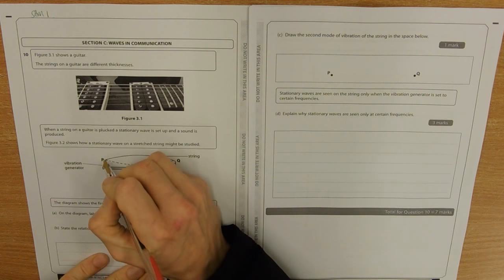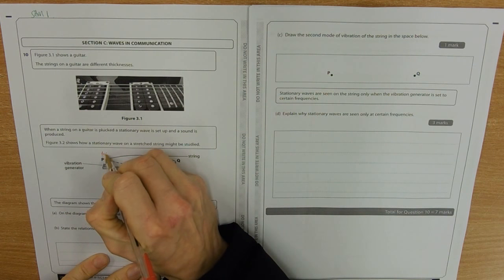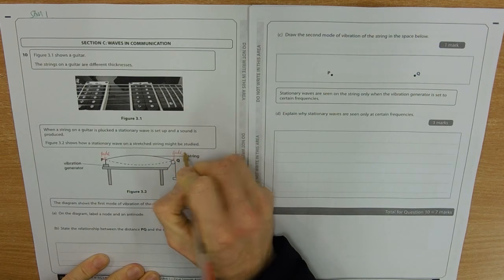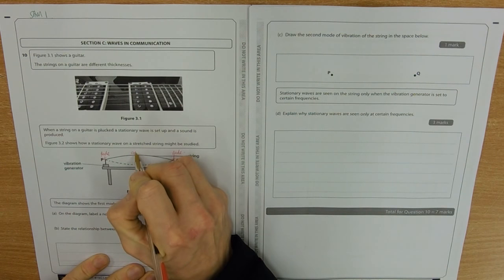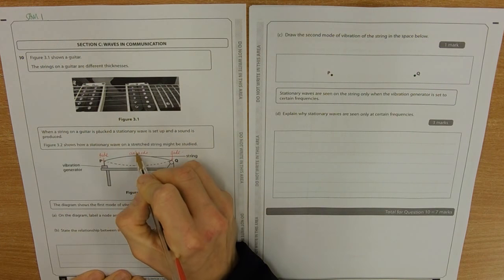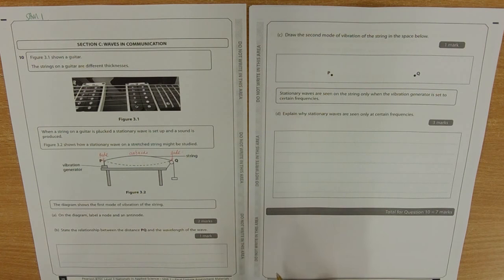So we have got our nodes at each end and antinodes in the middle. So pretty straightforward, 2 marks.